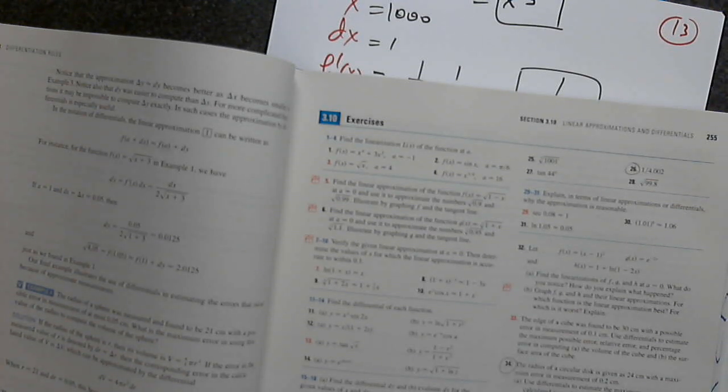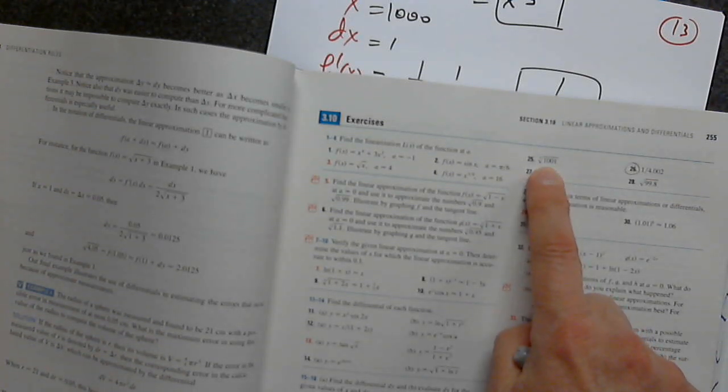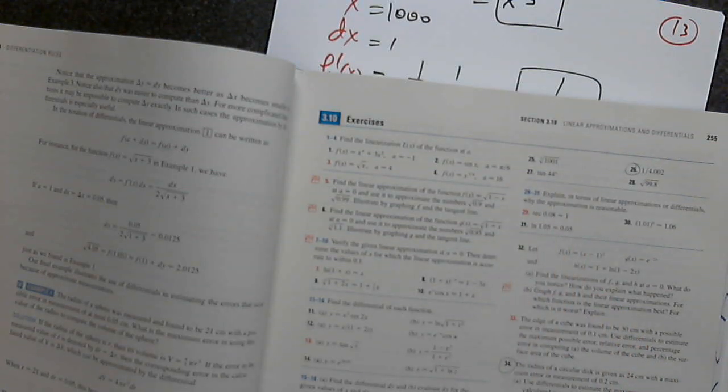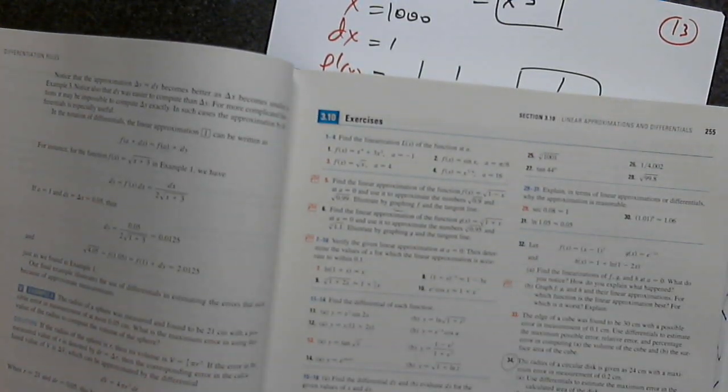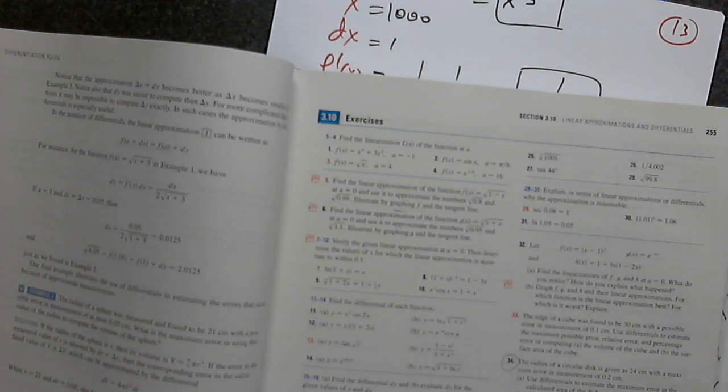So we did 25 and we did 24. I don't know. It's up to you. 28 it is. We did the cube root. The square root is... How about 27?